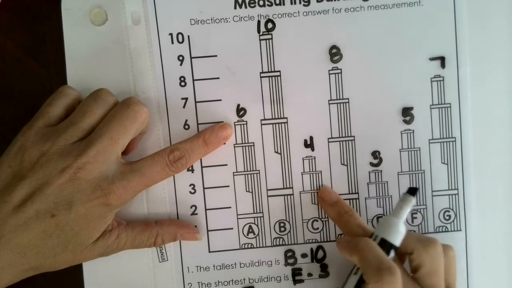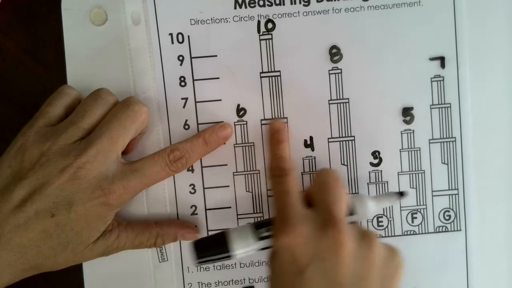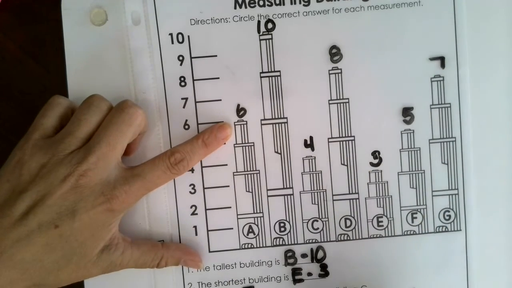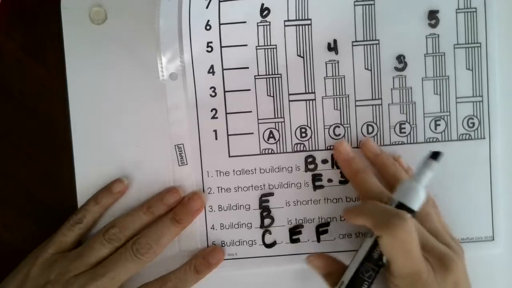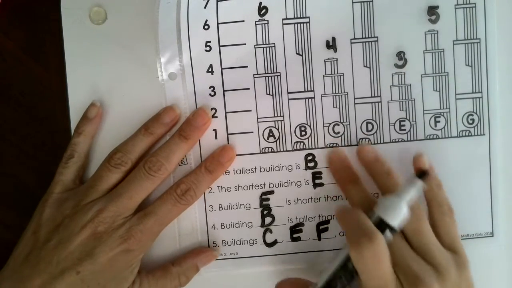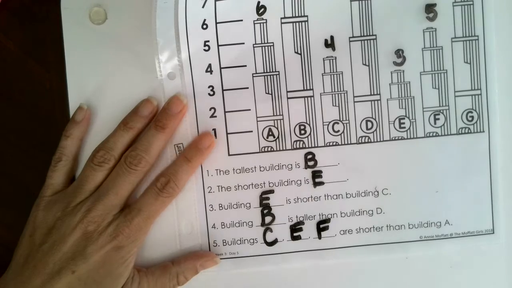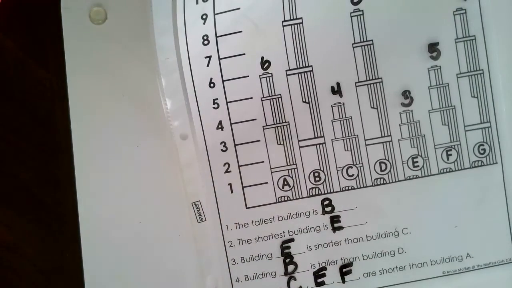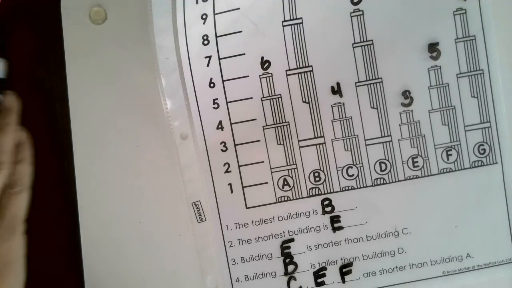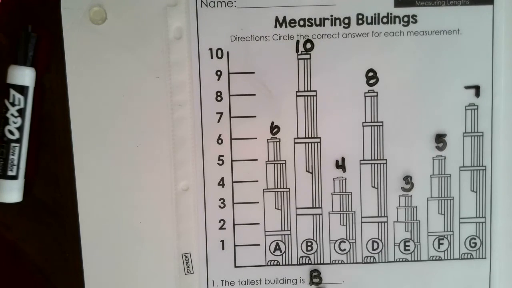C, E, I'm going to keep going, and F. So there's your work for this one, and they probably were not looking for numbers on there, looking at the other question. So B, E, building E, building B, building C, E, and F. So there's your little activity for measuring your buildings.